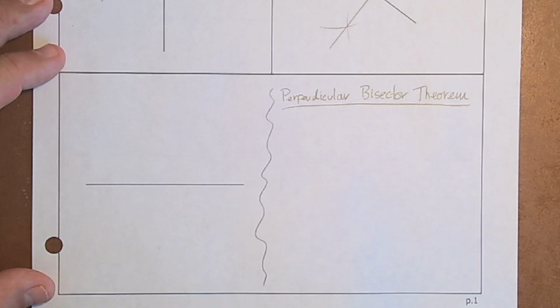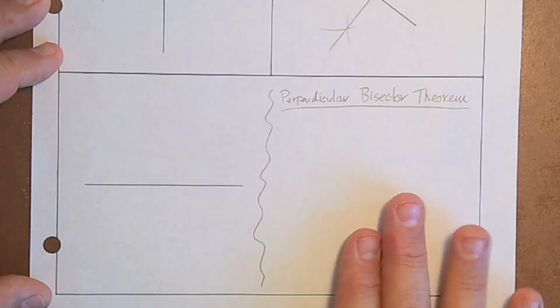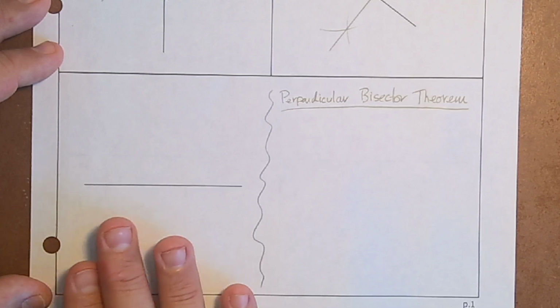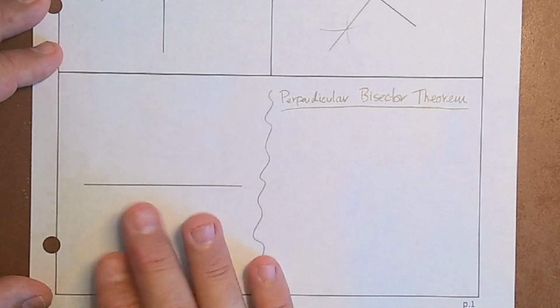I like to think of it as like a coin. Think about a quarter for a second. You have two sides to a quarter, the head side and the tail side. They look different, same coin. Same thing here. We're going to have some words that describe this perpendicular bisector theorem, but we're also going to have a visual over here that helps us connect these two together. Same thing, two different sides of the same coin.